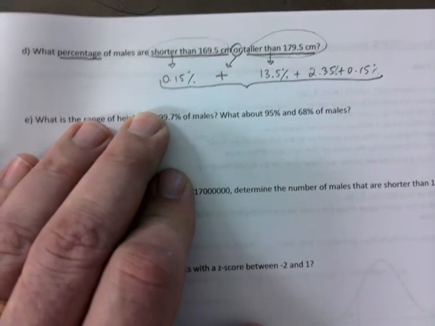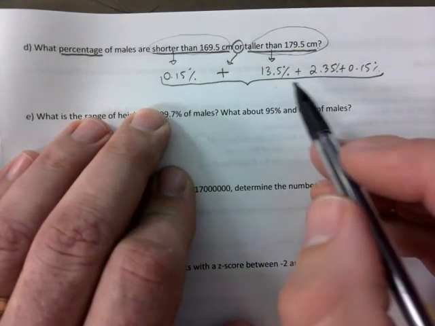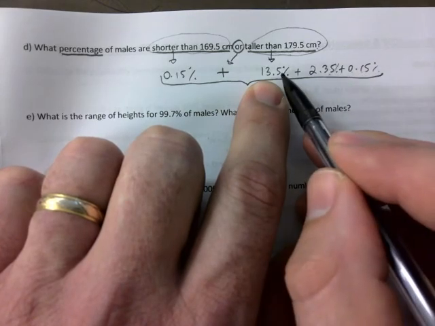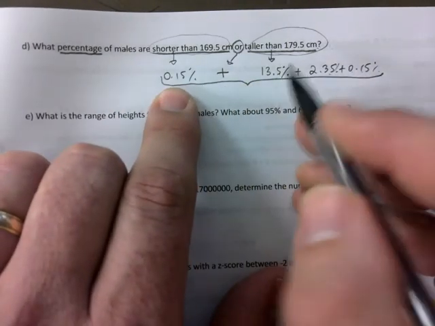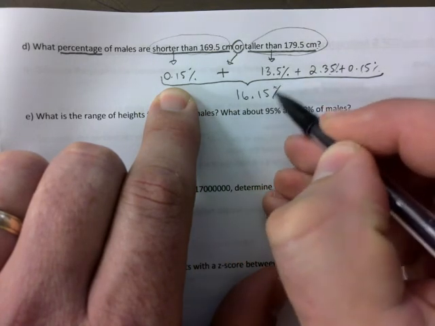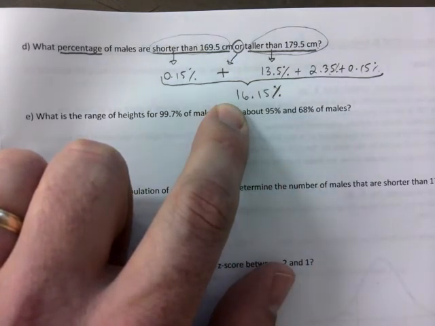Remember that for grade 12 applied, okay? So then just add everything up. 13, this is 2.5 here. So that'd be 16 plus this, right? So that'd be 16.15%. And you're sometimes going to say, I was so close, right? But you have to be exact in this case. Okay?